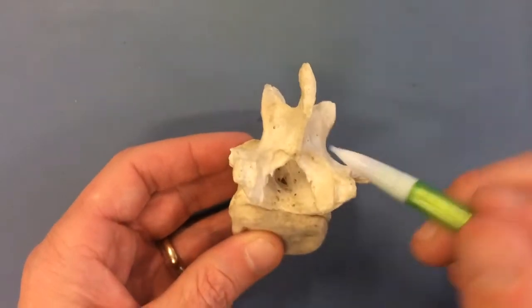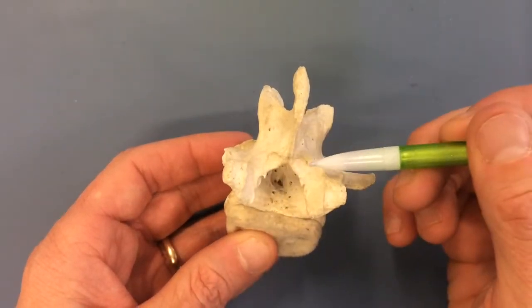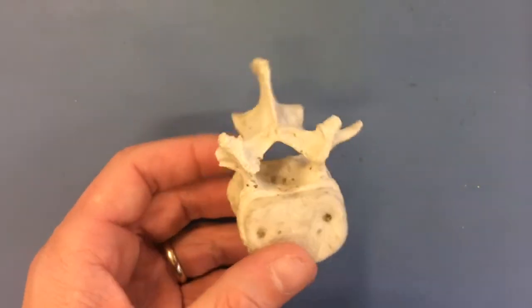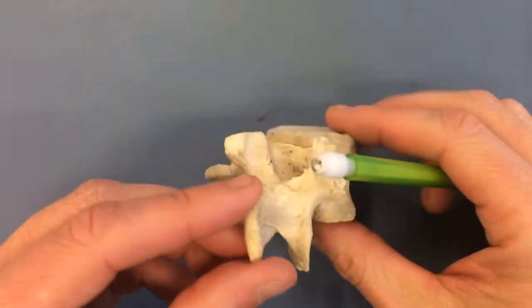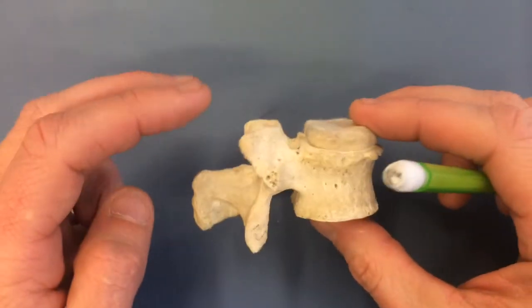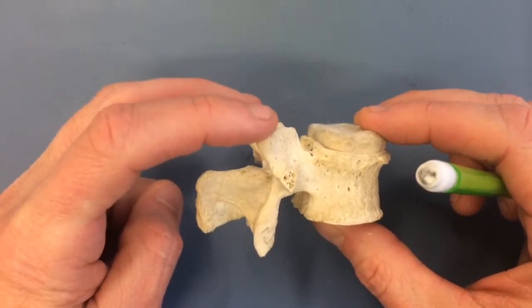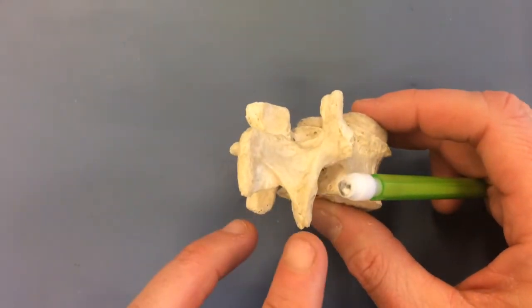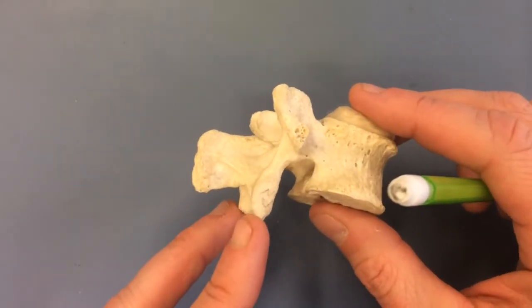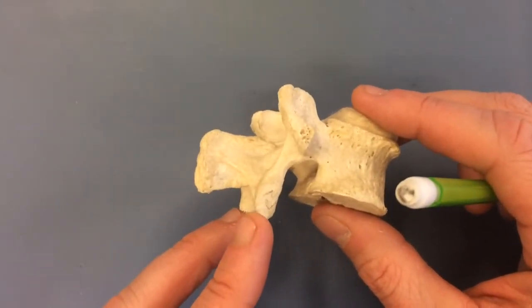Lamina is this piece of bone right there. That's the lamina. Inferior articular process, and now you can see all of the features are exaggerated on the lumbar to prevent too much movement. So here is the superior articular process, and then these two guys at the bottom are the inferior articular process.